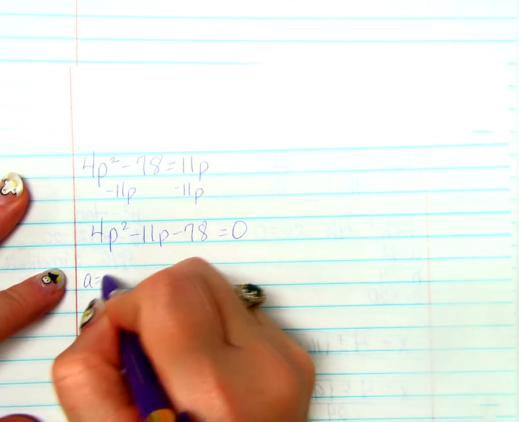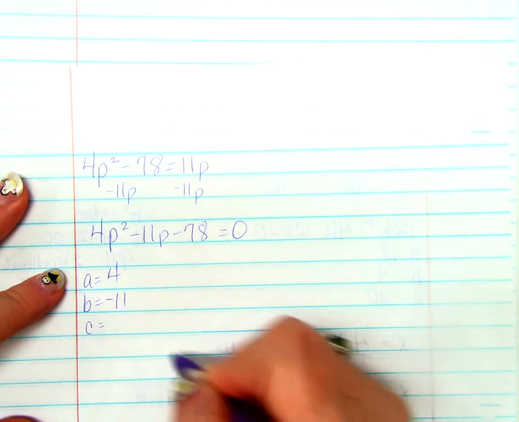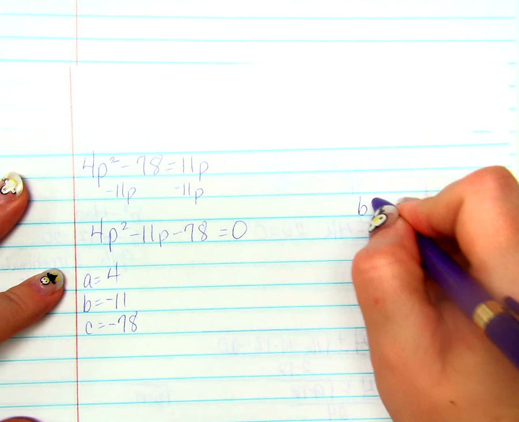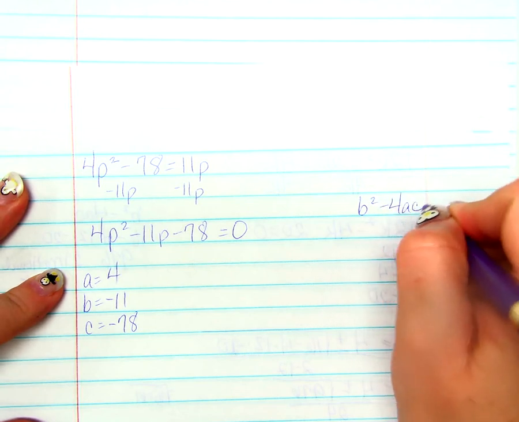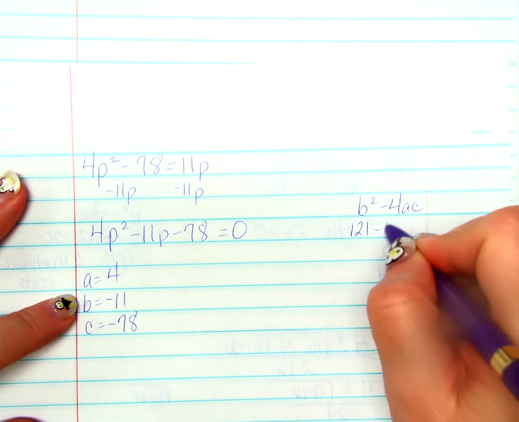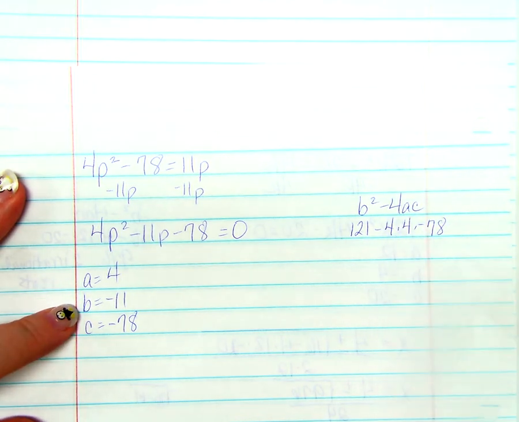So a is 4, b is negative 11, and c is negative 78. So I need to come find the discriminant. B squared is 121 minus 4 times a times c.